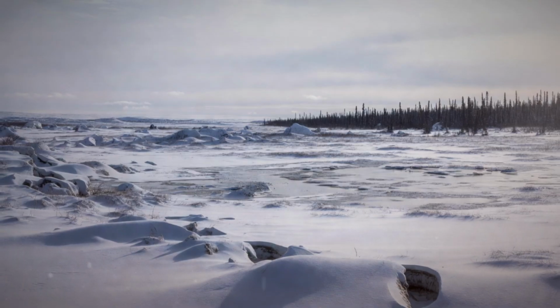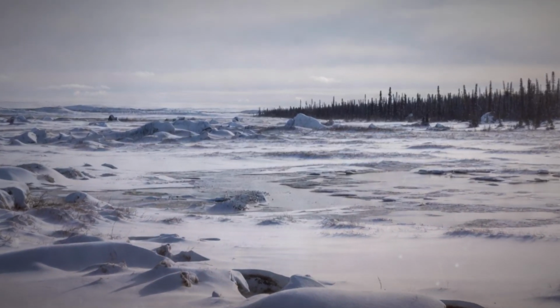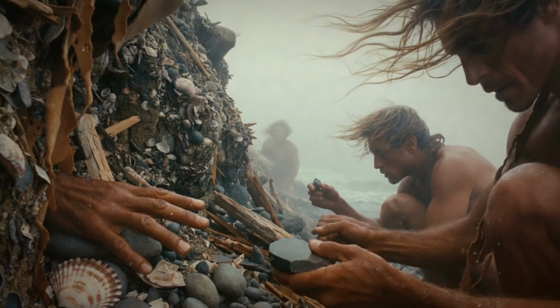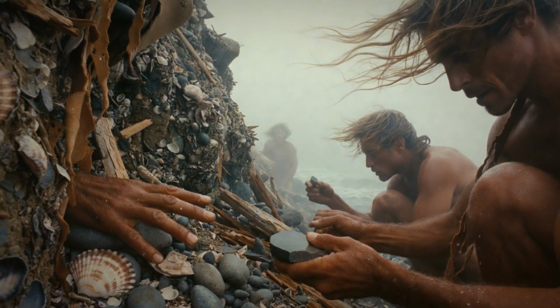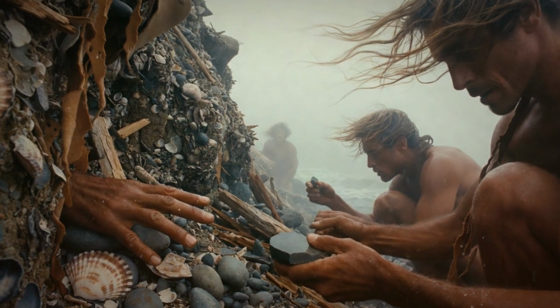Evidence of substantial semi-permanent or permanent villages along the northwest coast dates to at least 5,000 years before present at some localities, with earlier evidence of intensive marine resource use extending further back in the sequence.